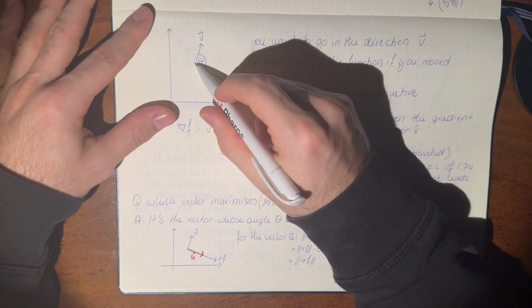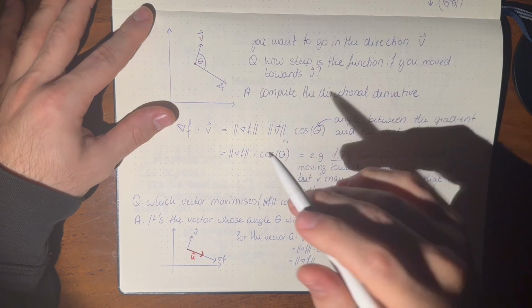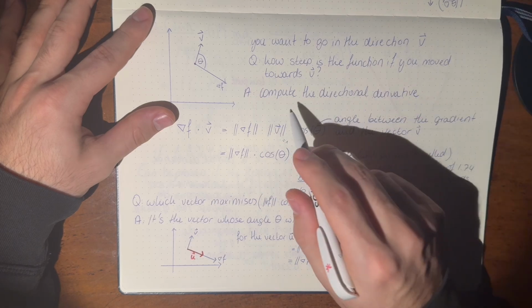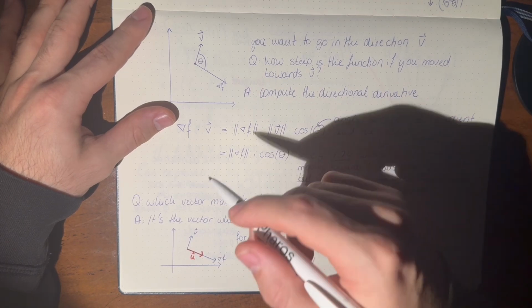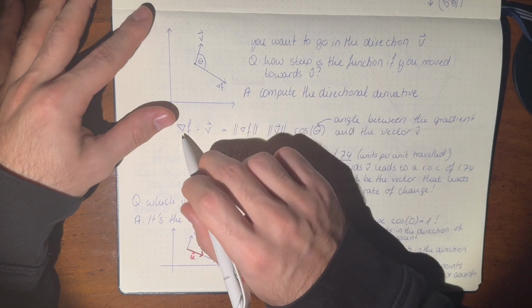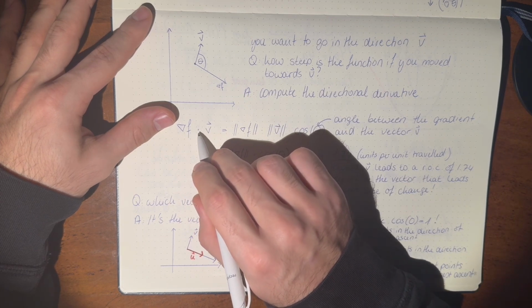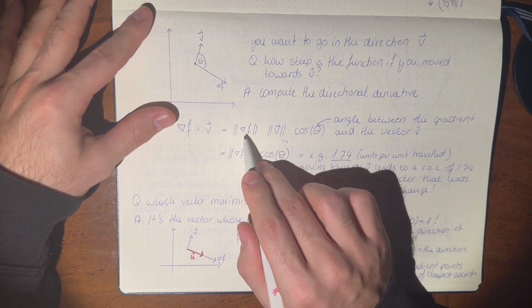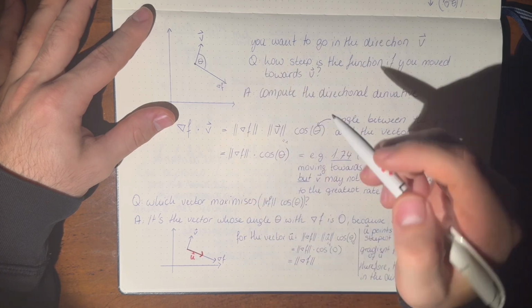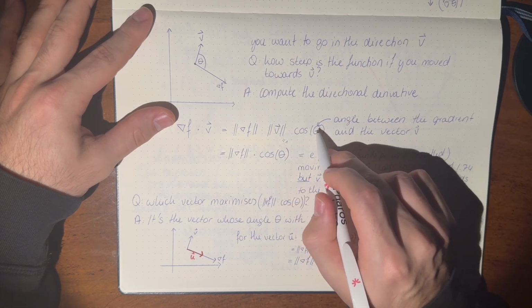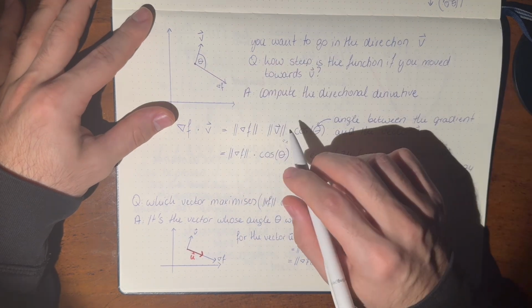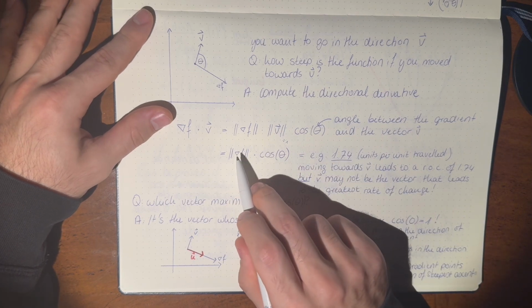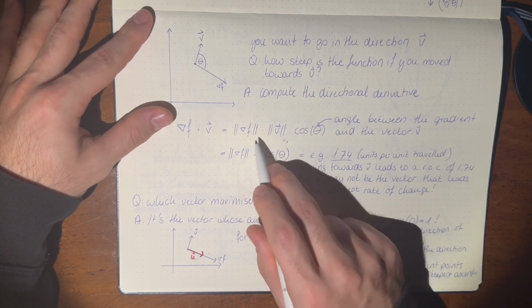So let's say you're somewhere here and you want to go in this direction V. Now the question is, how steep is it if you were to go in this direction? And you can compute this by using the directional derivative. So the directional derivative is computed like this, where you have your gradient and you take the dot product with it and the direction you want to go in. And that in turn is defined as the magnitude of your gradient times the magnitude of your vector times the cosine of the angle between them. So in this case, that's theta. And since V is a unit vector, its magnitude is 1, so all you're left with is the magnitude of your gradient times the cosine of the angle between those two vectors.